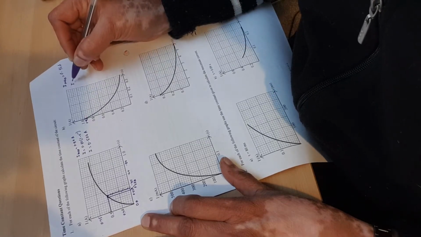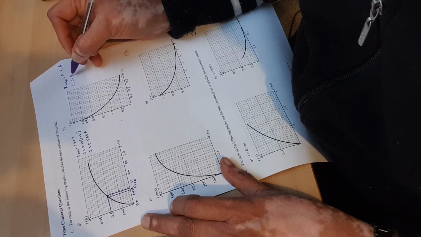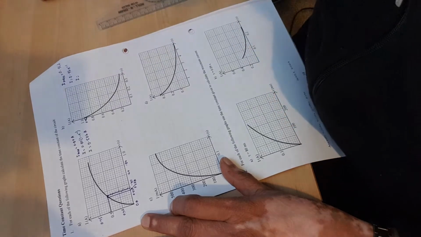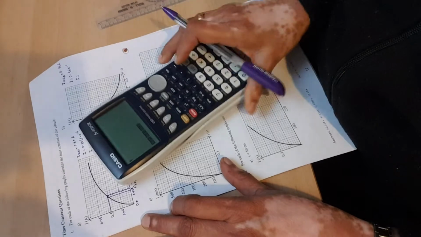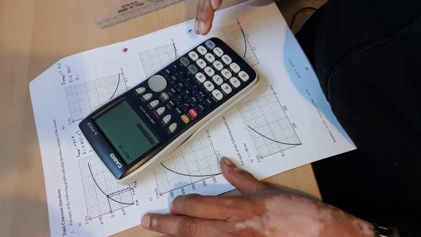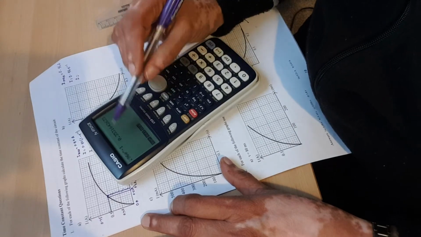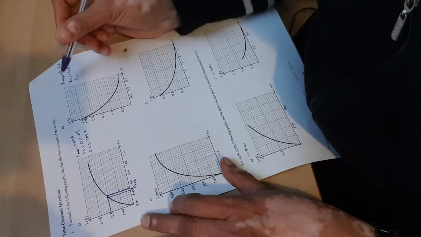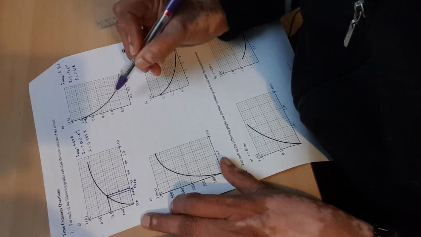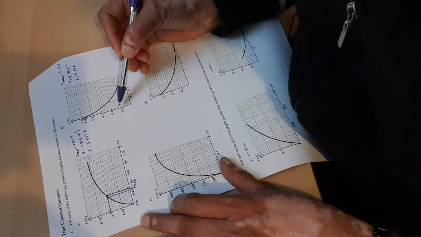So my current after one time constant is 0.96 e to the power of negative 1. So if I just go 0.96 shift e negative 1, I get 0.353, 0.35 amps.